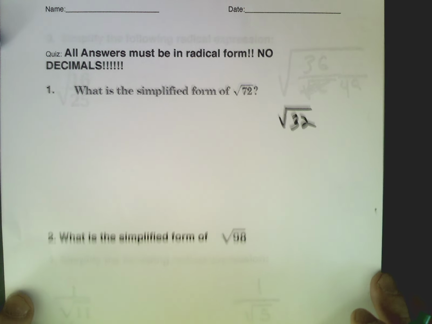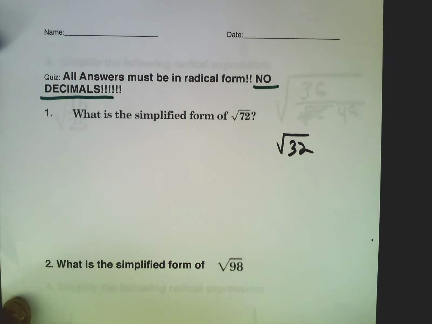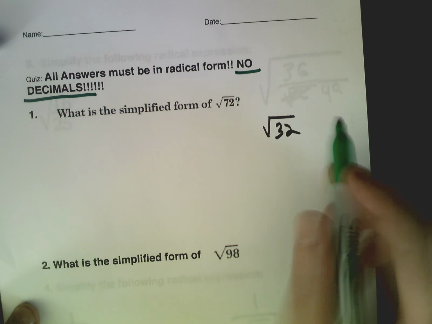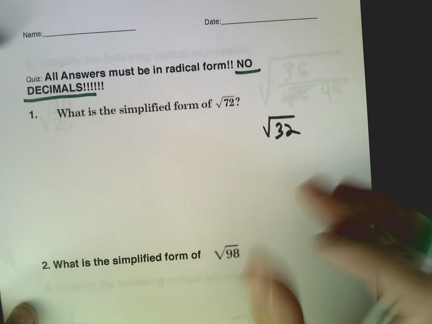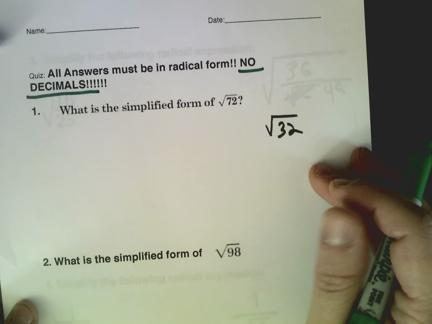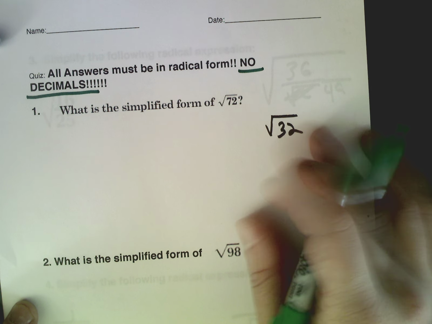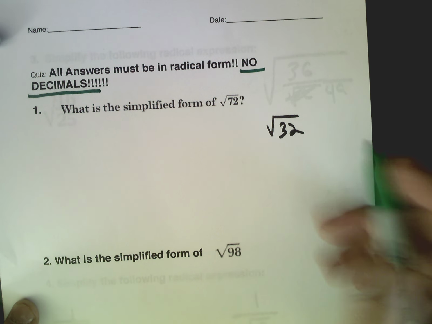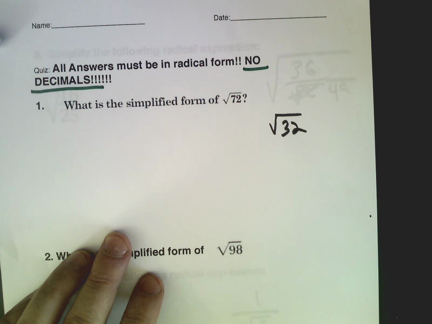First thing, no decimals. So anything you're doing from here on out in this test has to be in radical form. I don't want to see a decimal. You have to simplify things, but you cannot plug it into a calculator and give me decimal forms. Square root of 34 is a decimal. Square root of 32 here is a decimal if I put this in the calculator, but I'm not going to do that. What I'm going to do is simplify it. And by simplifying, I mean I try and make it as simple as possible.